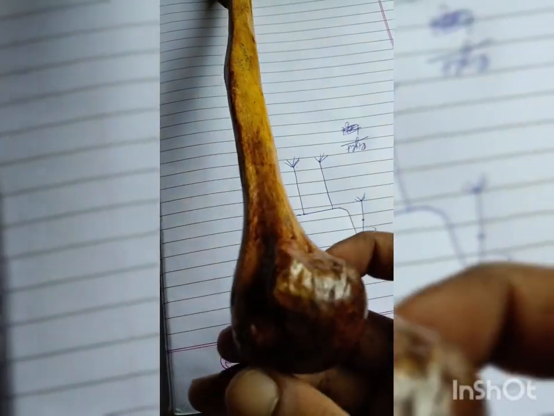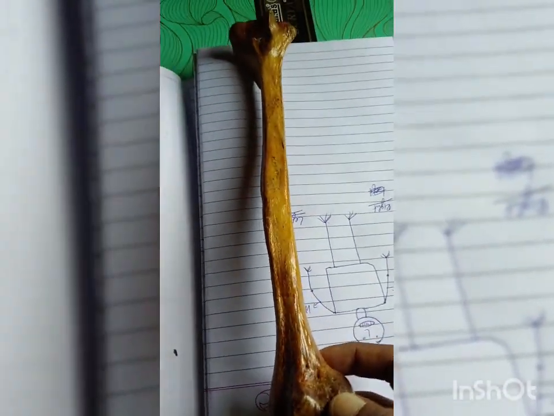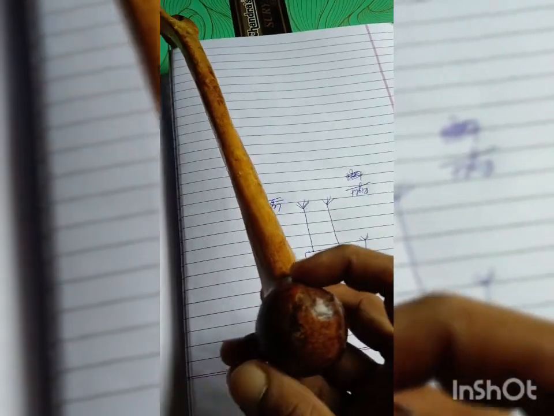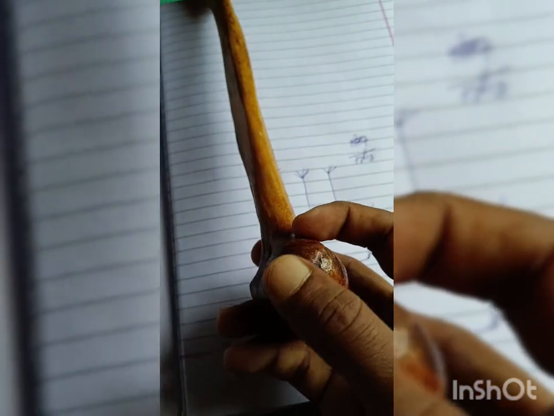In this video, we will study about humerus. So let's study. To study humerus, it must be kept in the anatomical position. To keep the humerus in anatomical position, we have to remember some terms. This is called the head of humerus.